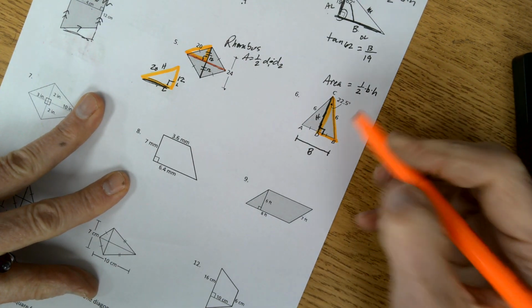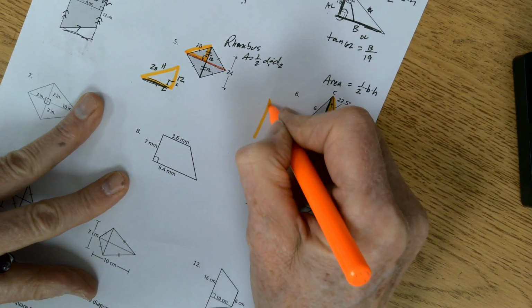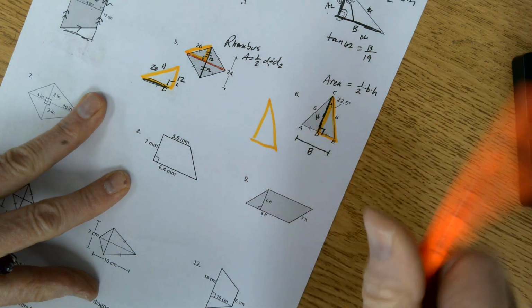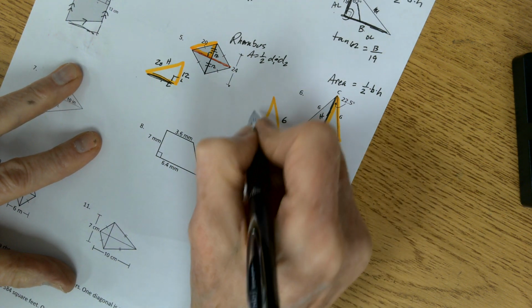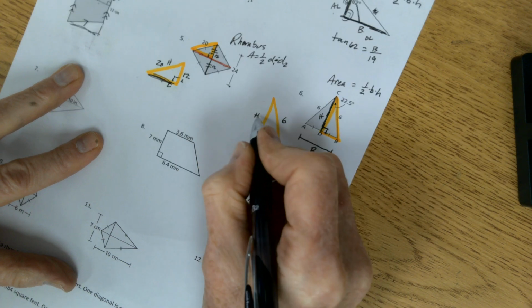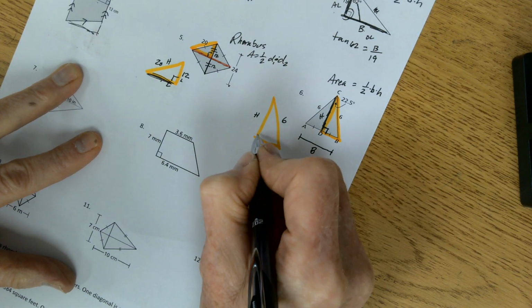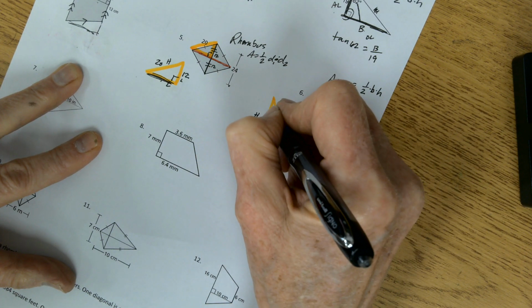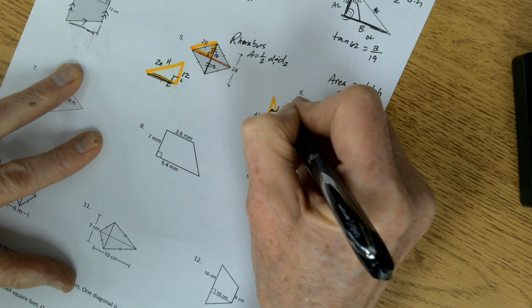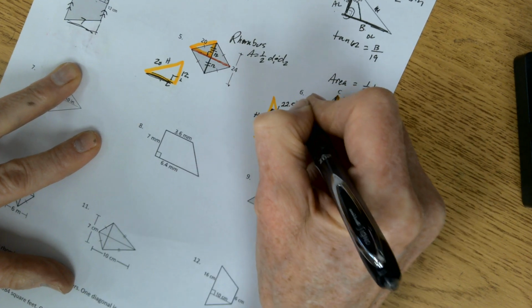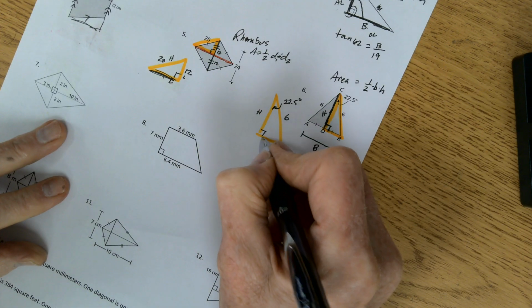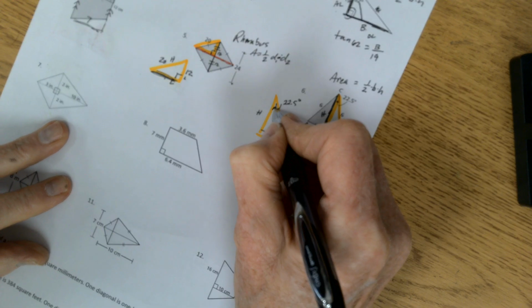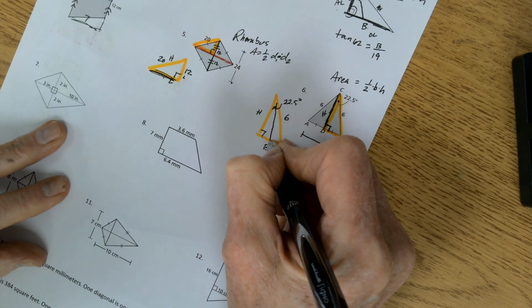I know this is 6, so I'm going to bring it over here. Okay? This is 6. I'm going to put an H here for height, B here for base. This is 22.5 degrees. So you're going to have to use SOHCAHTOA. The box points to the leg. Take the angle, go, go, go, till it stops.